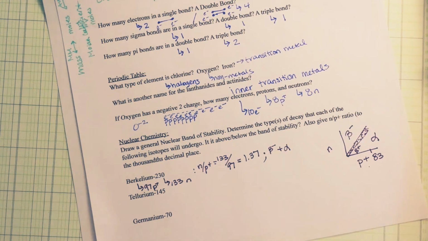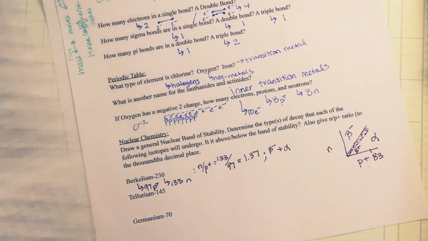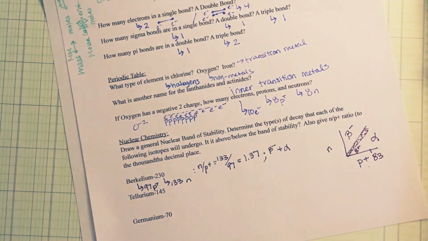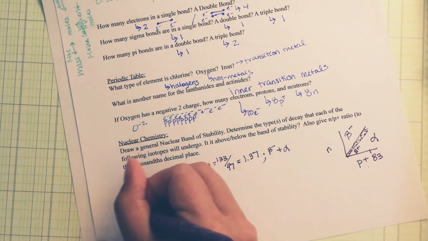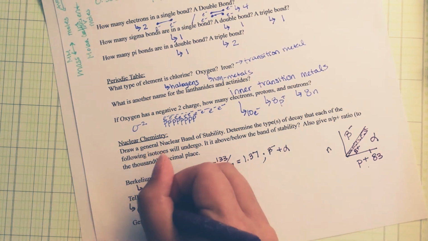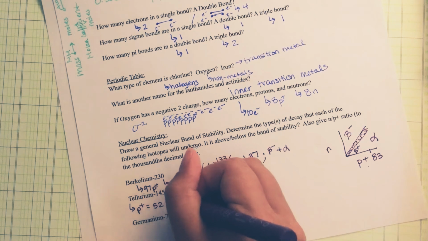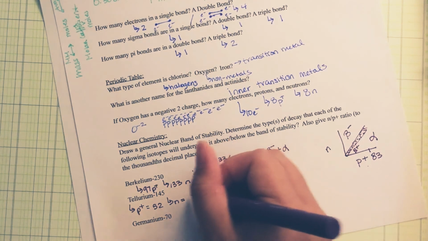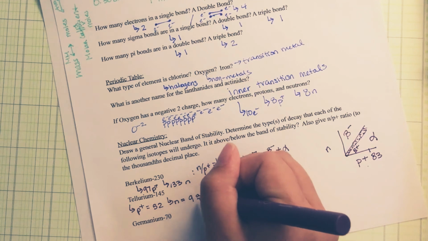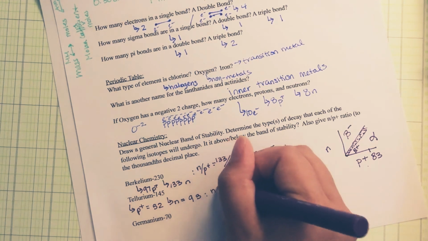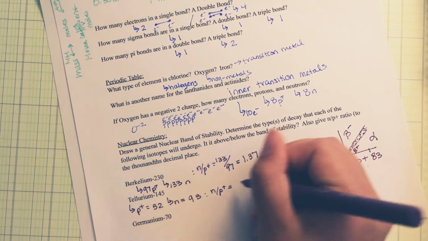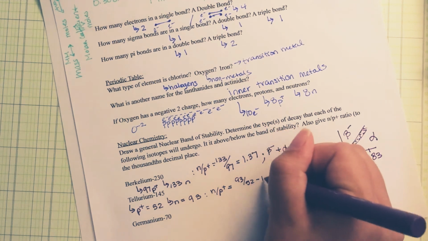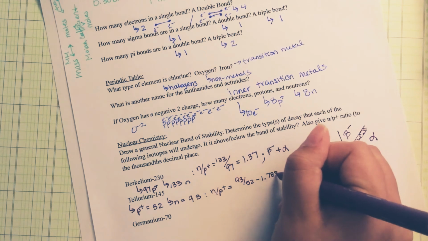Let's look at tellurium-145. So tellurium has 52 for its atomic number. So that means we have P plus is equal to 52. Our neutrons are equal to 93. And so our N over P plus ratio is equal to 93 over 52. This is 1.788.